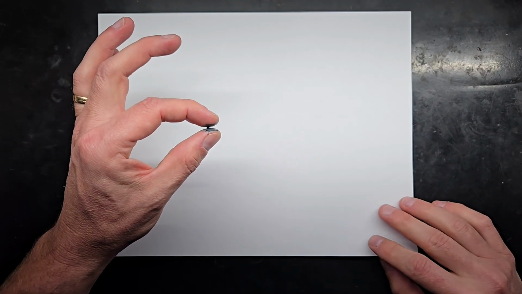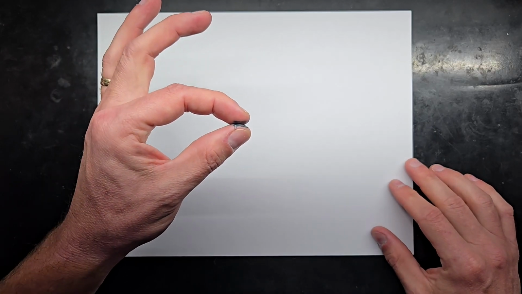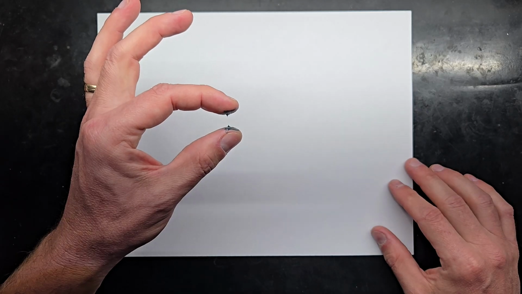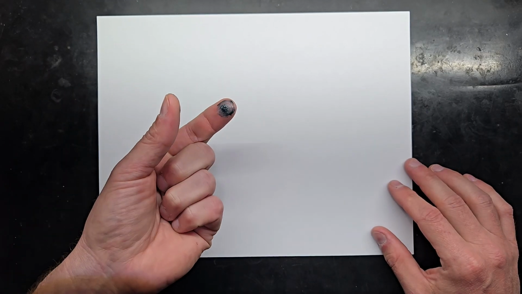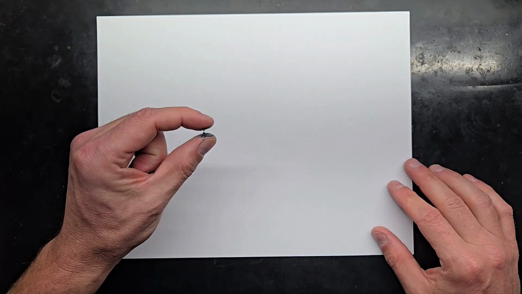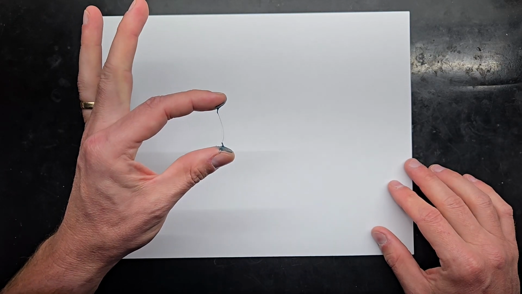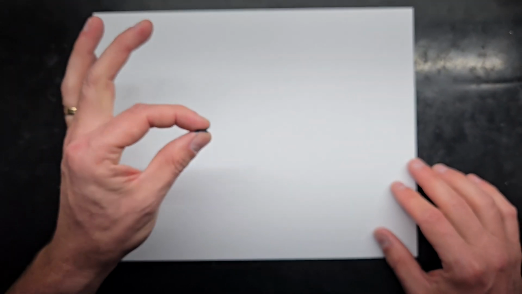All right, so now that I've got a little sheet of paper, one thing that we can see is if I pull my fingers apart very slowly, I don't get any of that stringiness that occurs. If I take my fingers and I move them very quickly, I have that string that develops between them.